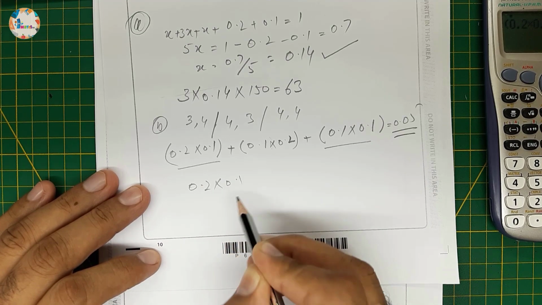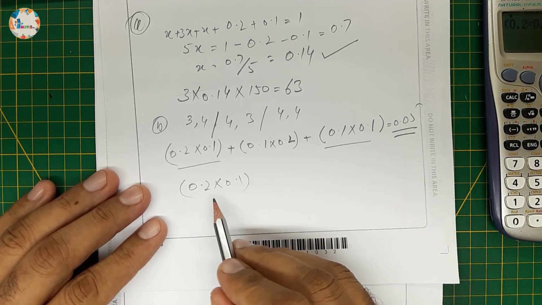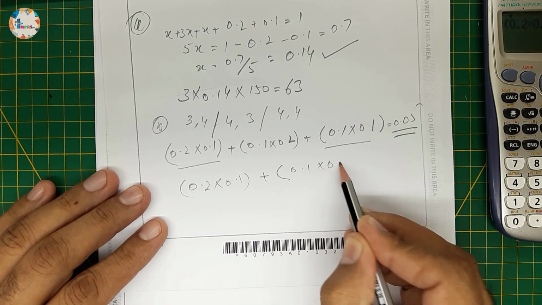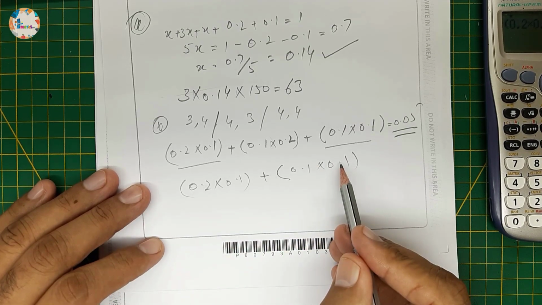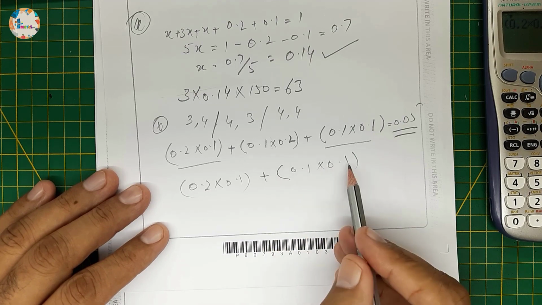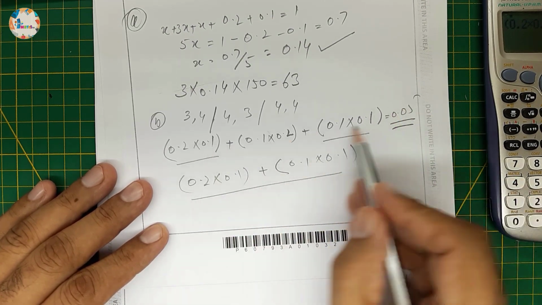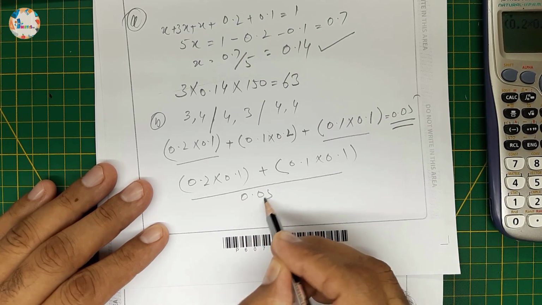0.2 into 0.1, this will be in the case of 1, 4 and 3, plus 0.1 into 0.1, which will be the probability for getting both 4s, divided by the total probability of this one, which is 0.05.